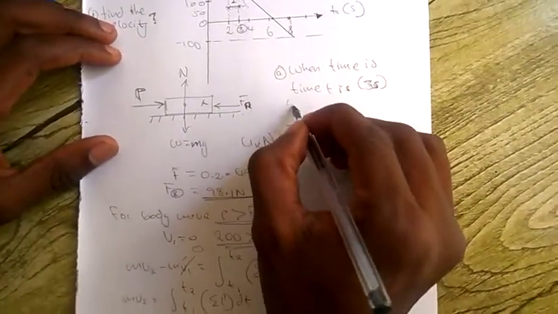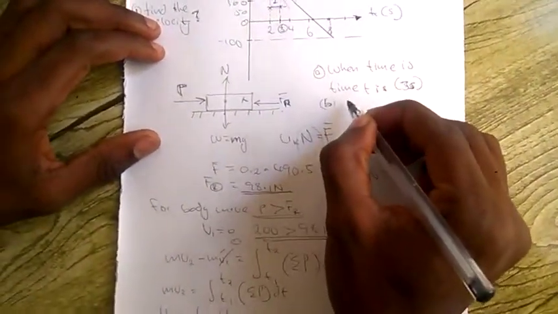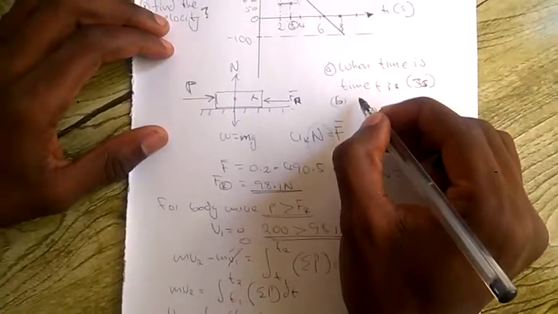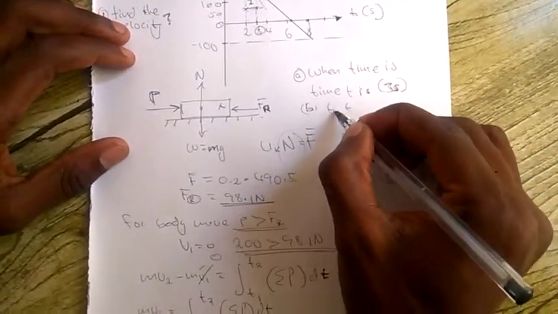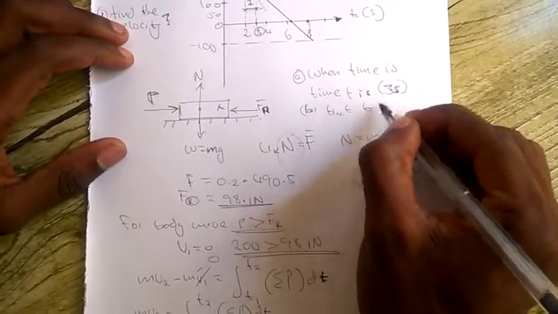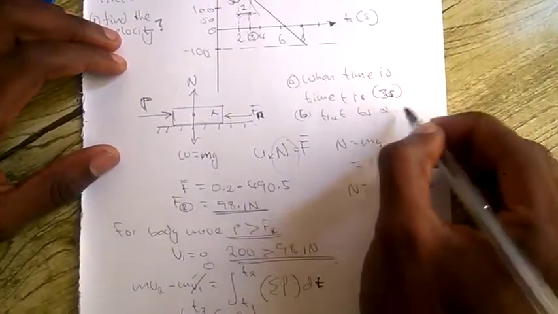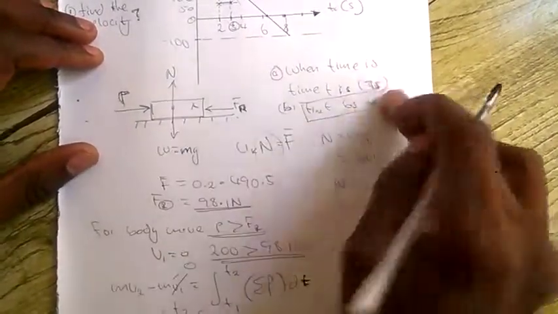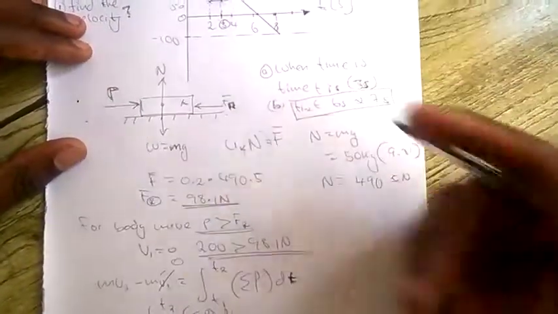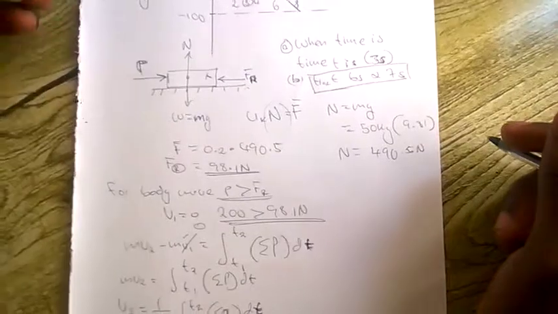And for the two remaining times on B, time t equals 6 seconds and 7 seconds, basically this is what you do. You repeat the same process and you get your answers.